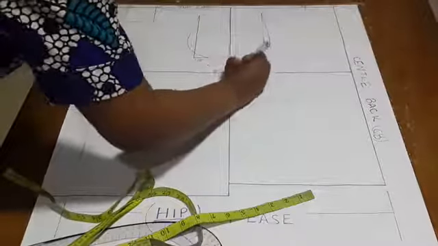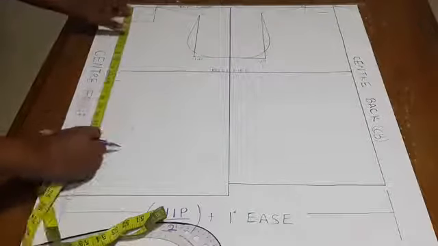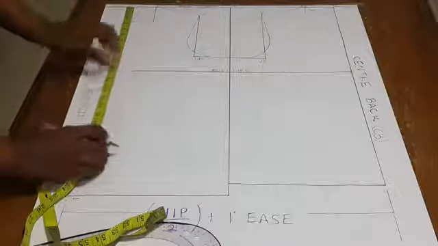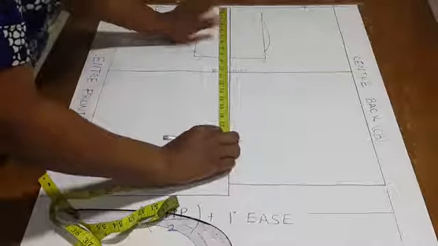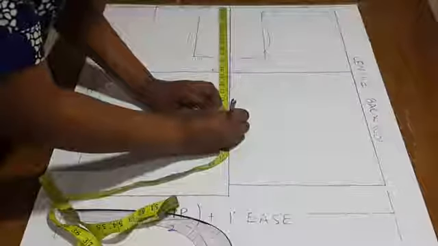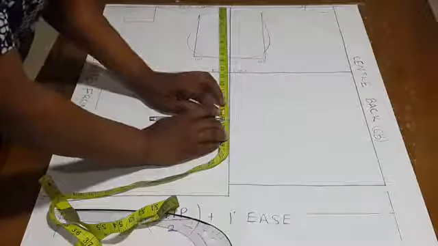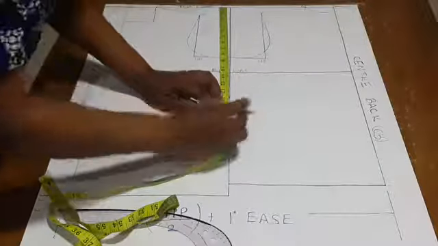Next, I am going to input the waistline, which is the half length. Now, the half length that we have for this measurement for the front block is 16.5. So I am inputting 16.5 on the front block, and for the back block 15.5.